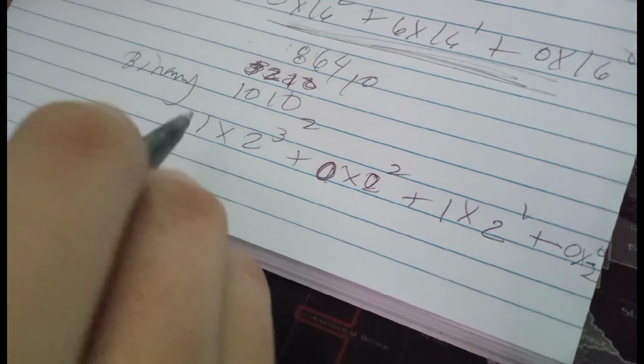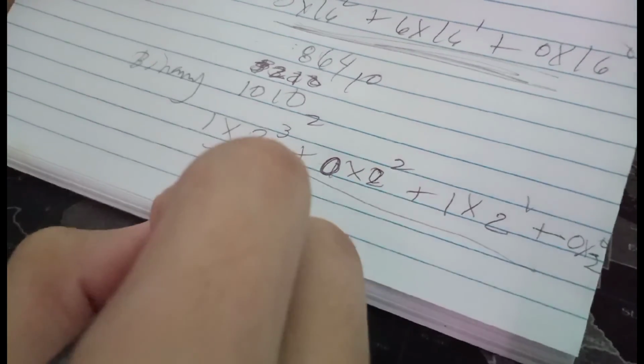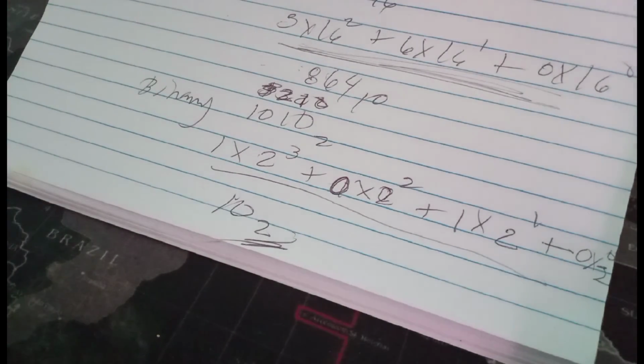So get the sum, which is equals to 10 sub 2. So that's it. That's how you convert a number system into another number system.